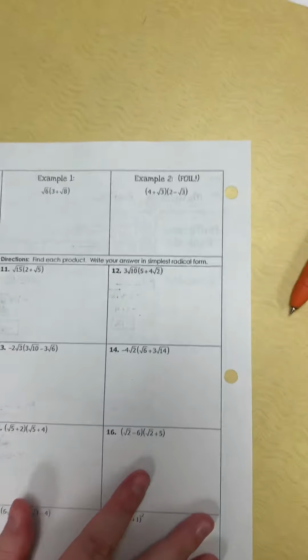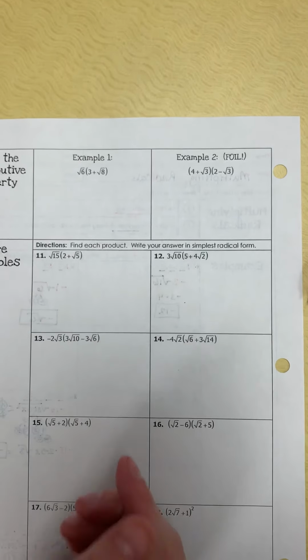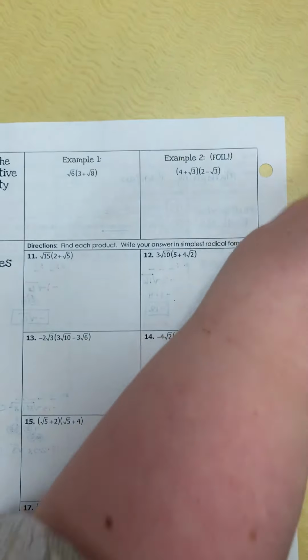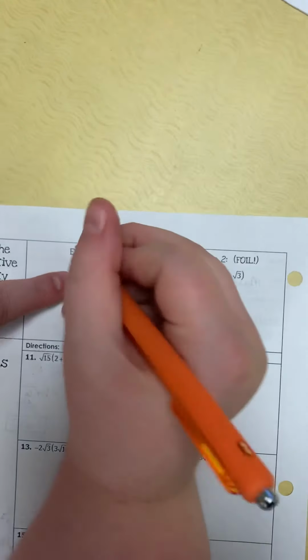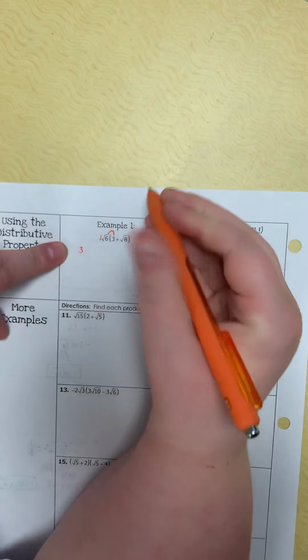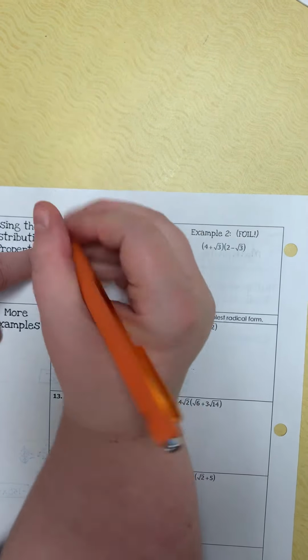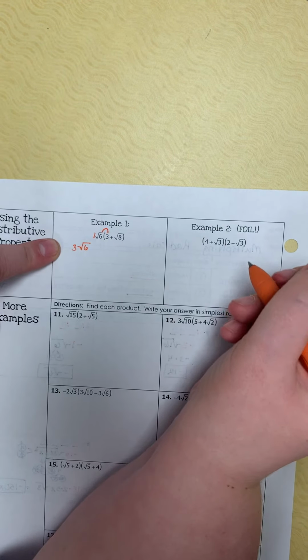All right, on the back, they've got 2 examples for us. We're going to do those with you. We're going to do distributive property. Outside times outside, inside times inside. Can't mess it up. Okay, so right here, I've got square root of 6 times 3. That would be 1 times 3, which is 3. This one does not have a radical, so I bring the radical along. There was nothing for me to multiply inside with.